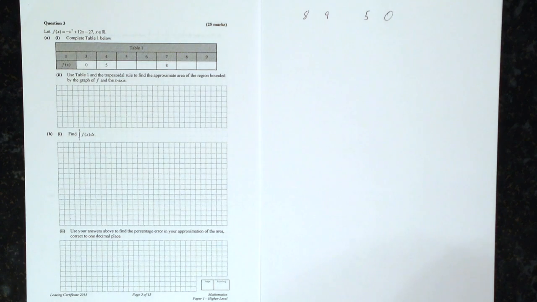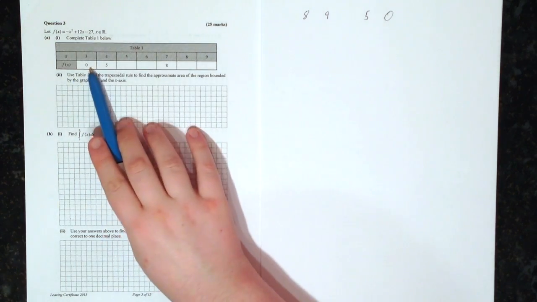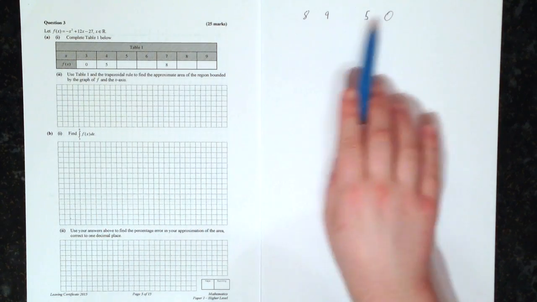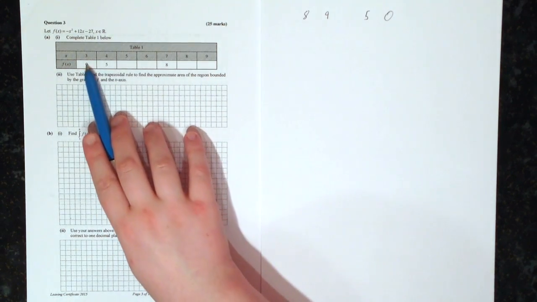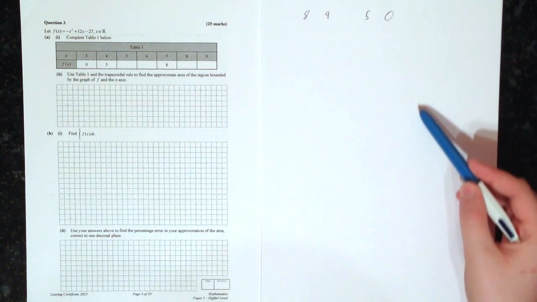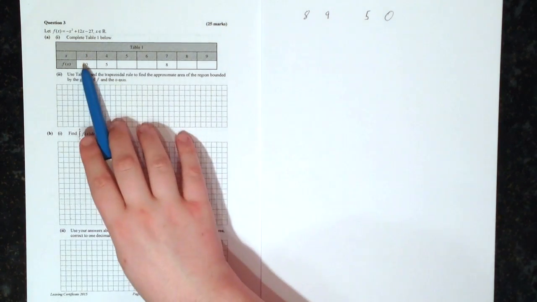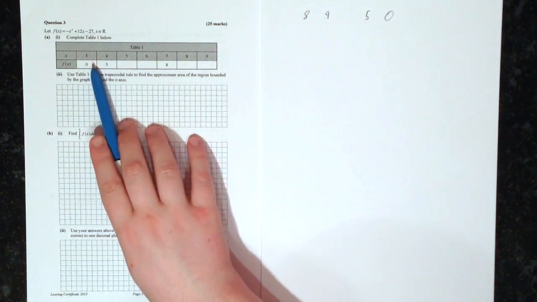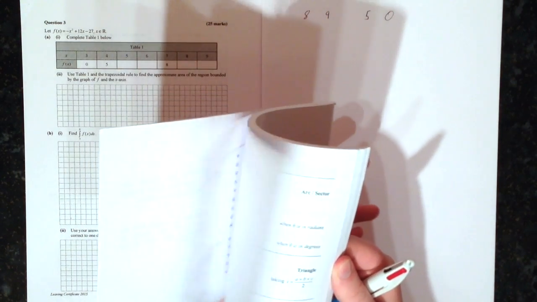Part 2 says using the table that we've just filled out and the trapezoidal rule, find the approximate area of the region bounded by the graph of f and the x-axis. So we can see from the table that the y value for y equals f of x goes from 0 down to 0 again. So from 3 to 9, the function goes above the x-axis and then back down below the x-axis. So what we're being asked is, what is the area of the region bounded by the curve and the x-axis? Now we're asked to use the trapezoidal rule, so we want to go to our tables book.